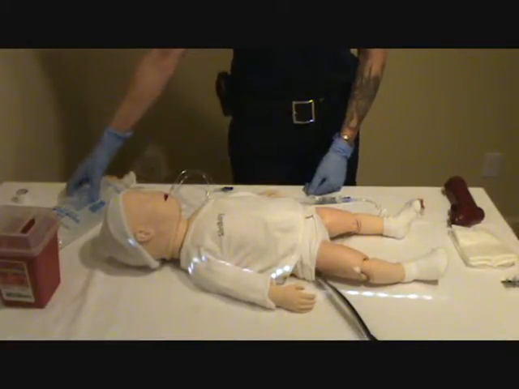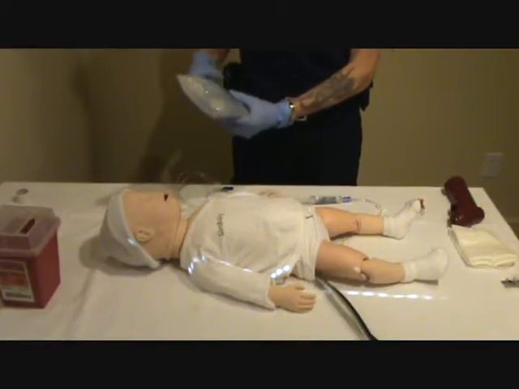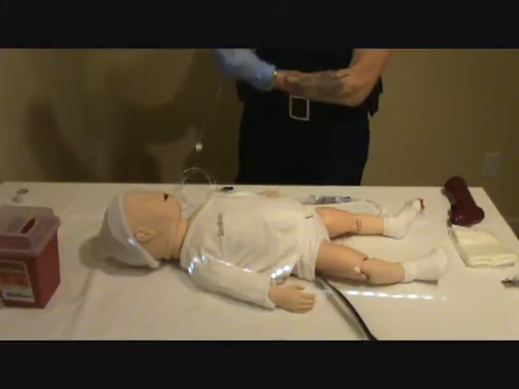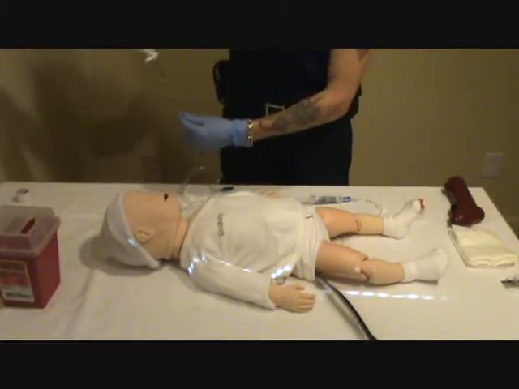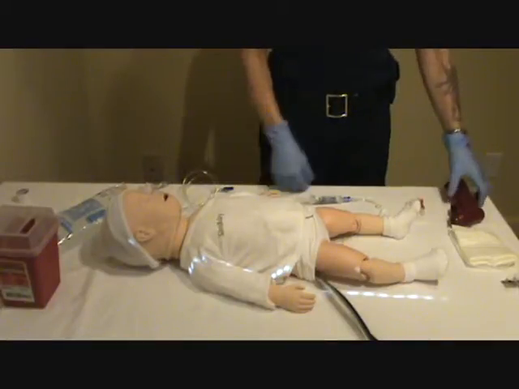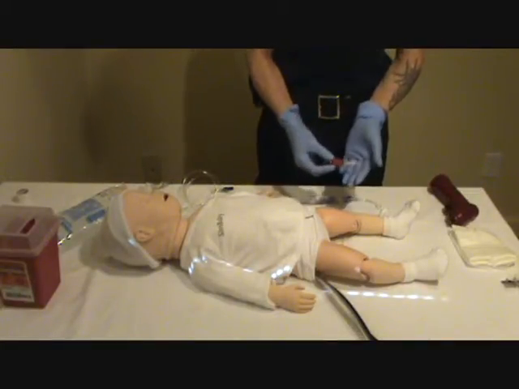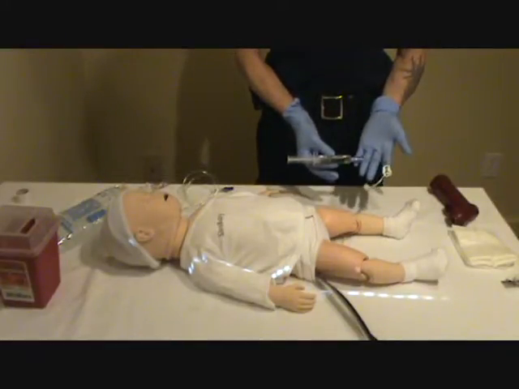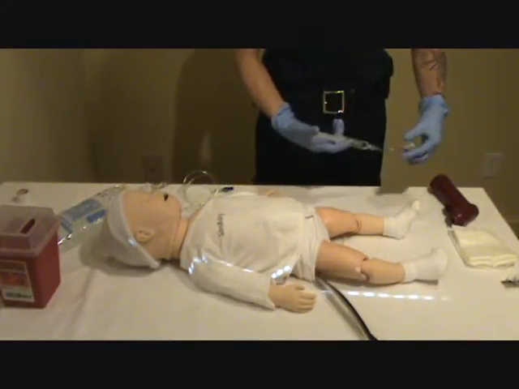You want to choose the proper IV fluid, check it for clarity and expiration. You want to select the appropriate equipment to include your IO needle, a syringe with fluid in it, or saline, and an extension set.